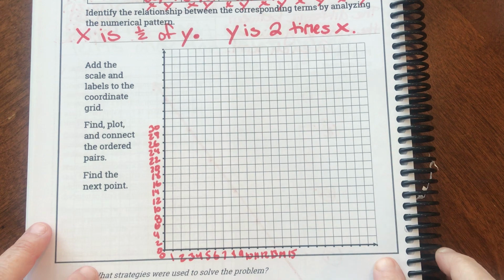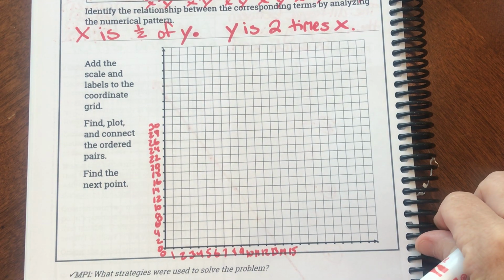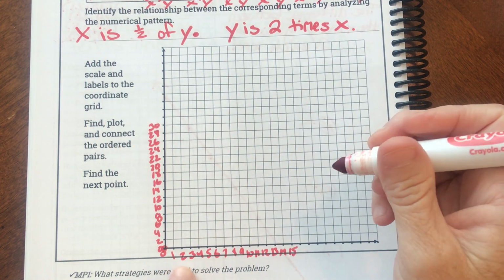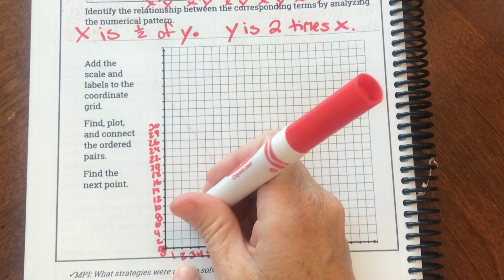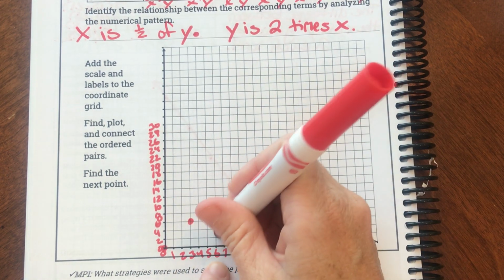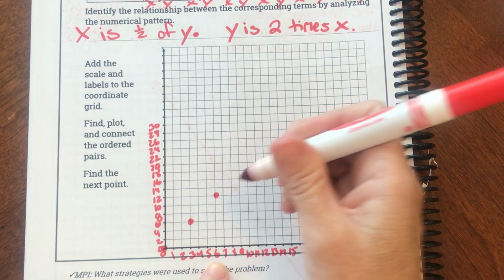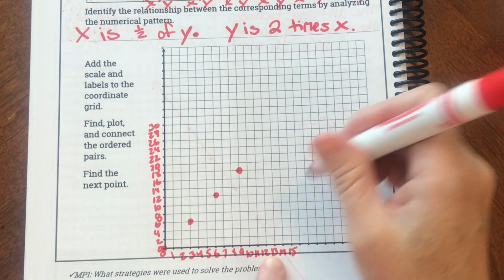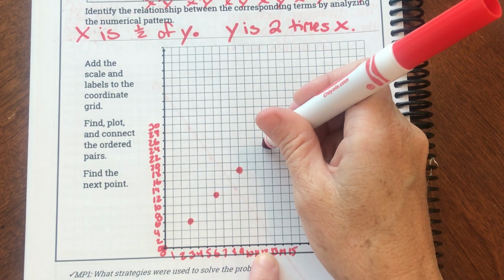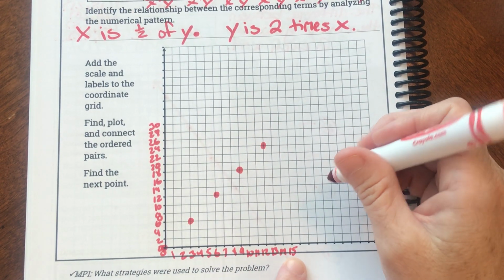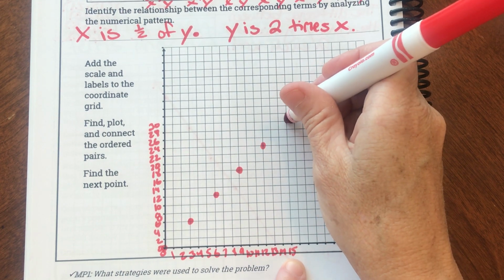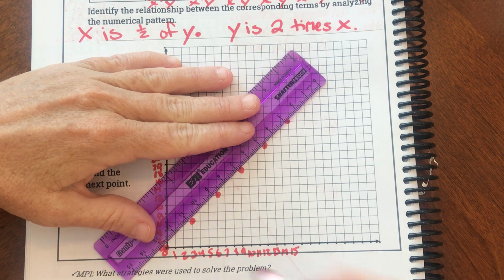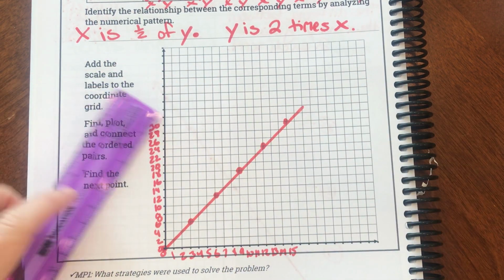And then, ladies and gentlemen, I would just continue to plot them. So I have 0, 0 is my first point. I have 3, 6 is my next point. I have 6, 12 is my next point. I have 9, 18 is my next point. I have 12, 24 is my next point. And then I have 15, 30 is my next point. And notice again my nice line I've created.